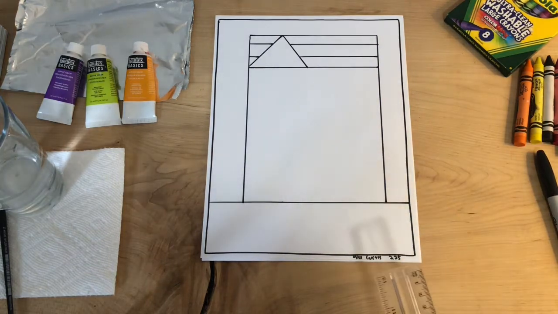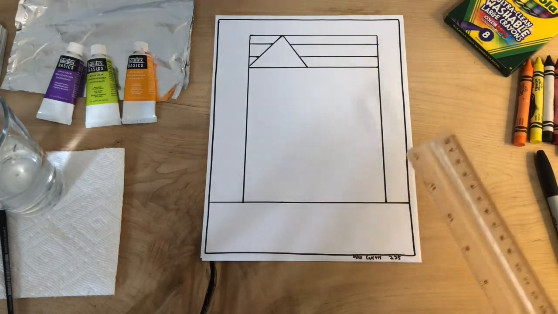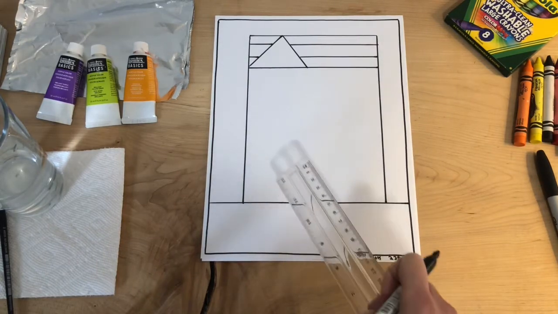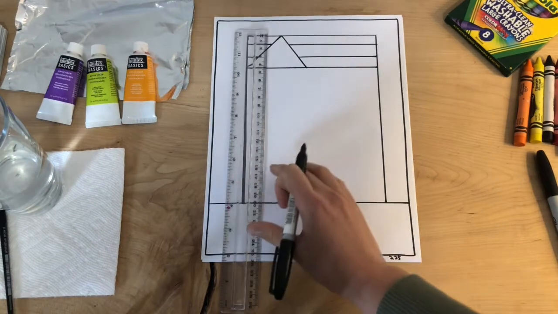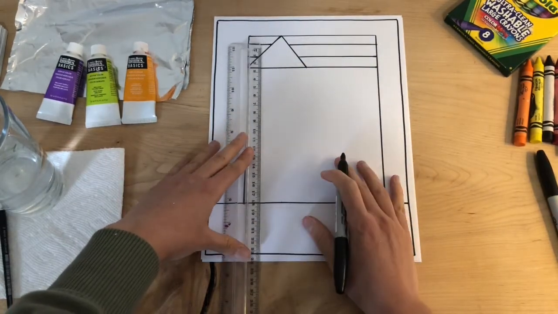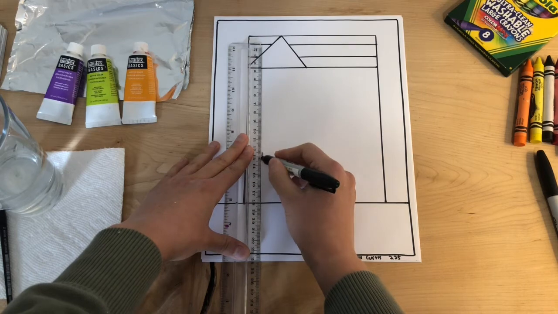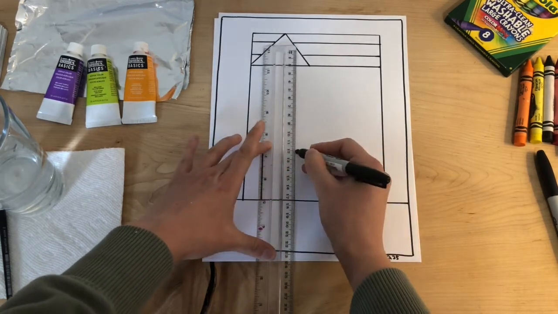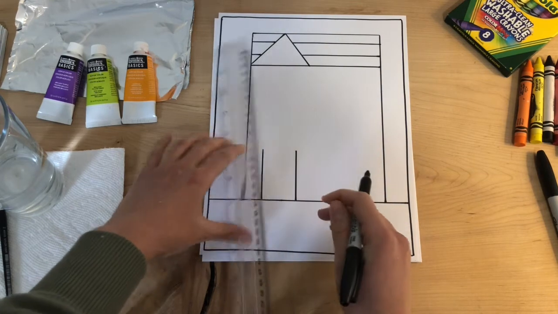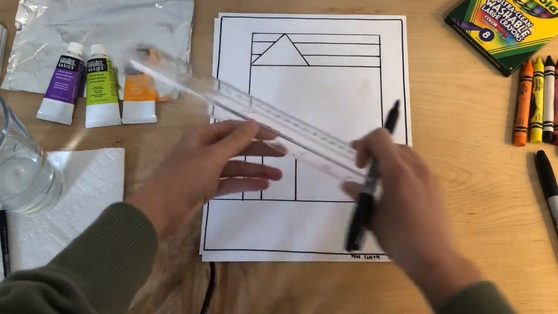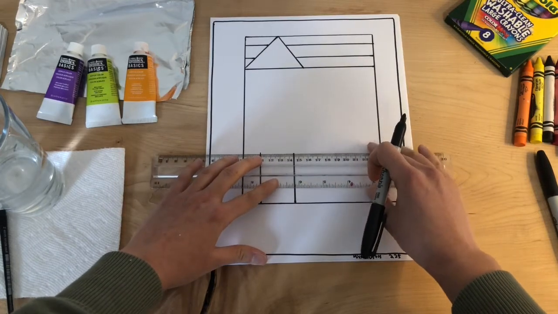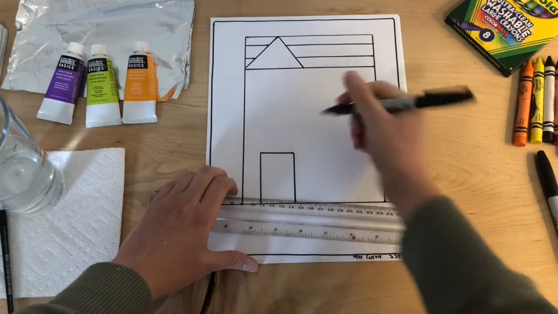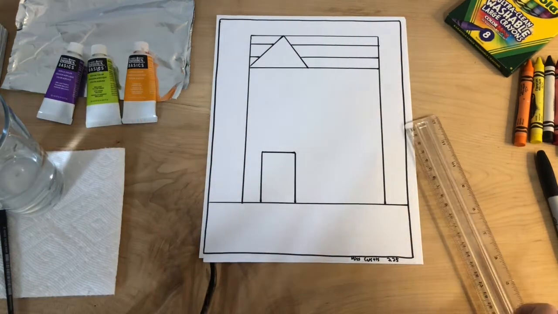Pretty cool. Okay, the next step to making this building is I'm going to make an entryway or a door down here at the bottom left. And this is again going to be a triangle shape. So I'm going to hold my ruler. It's not going to be too big because I want to be able to fit some other stuff here. And I'm going to make a line that goes straight across. Awesome, I have a door.